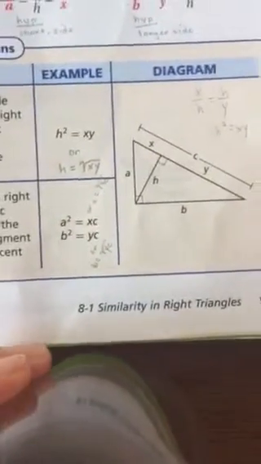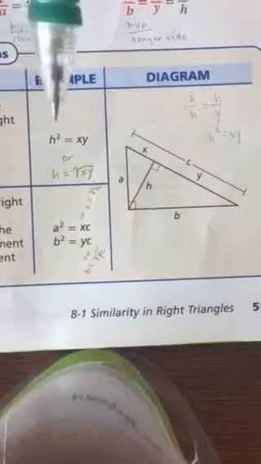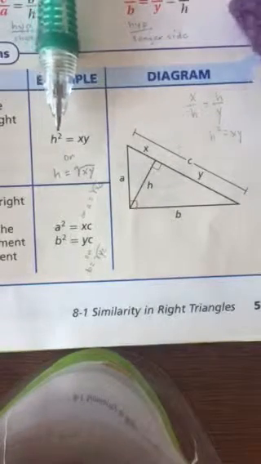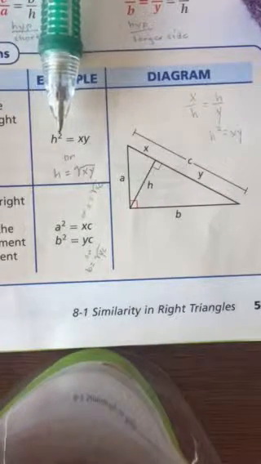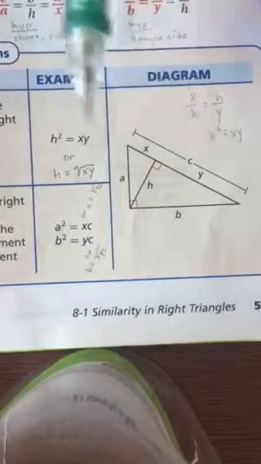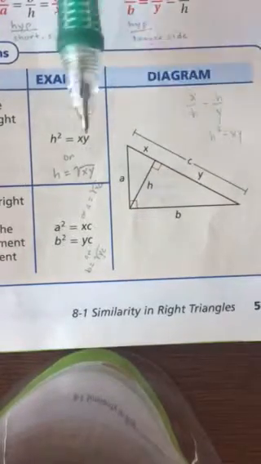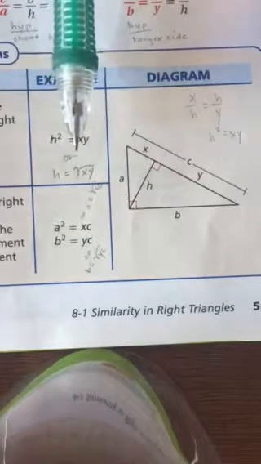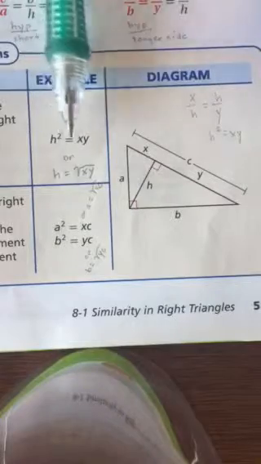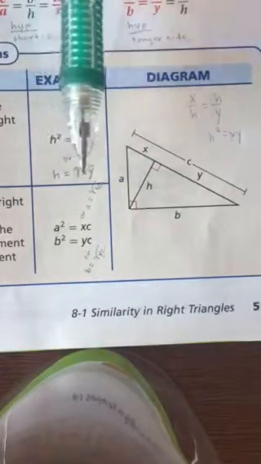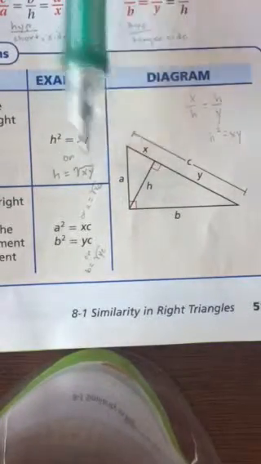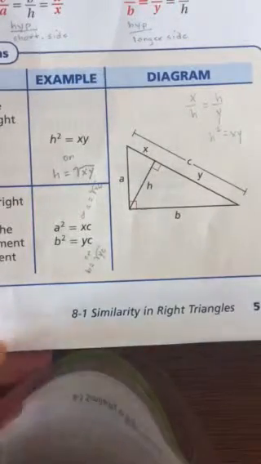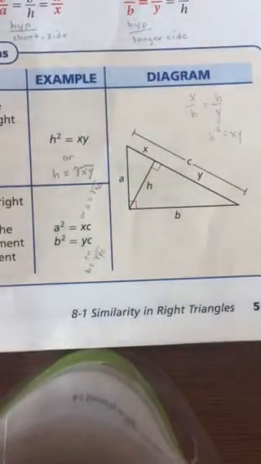Let's come to the example they gave us, and you'll see that that's exactly what they tell us the relationship should be. h squared, or that altitude squared, is equal to the two segments of the hypotenuse multiplied together. Same relationship that we looked at at the top of the page with the geometric mean. We could also rewrite it by taking the square root of both sides and say h is equal to the square root of xy. All right, you're going to need to be applying that a lot in your homework, so you're going to need to come back to this over and over. Let's look at the second one.